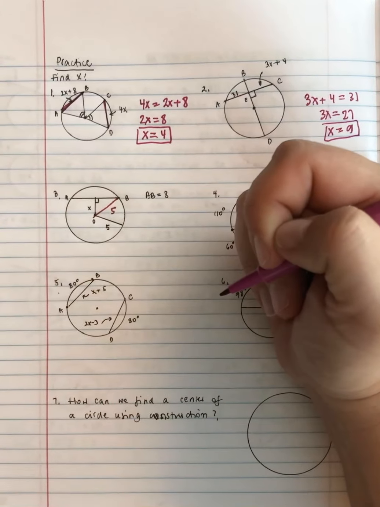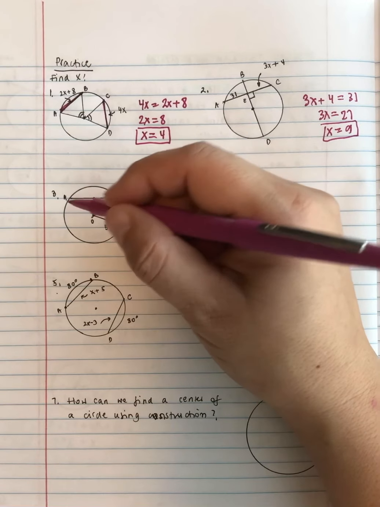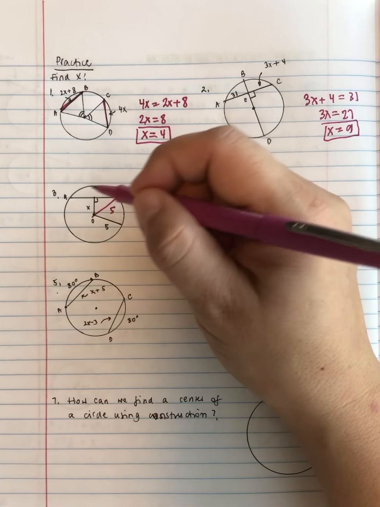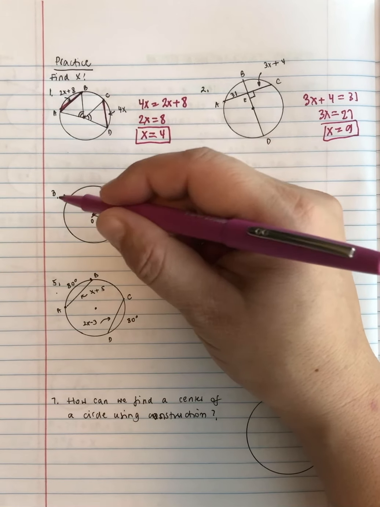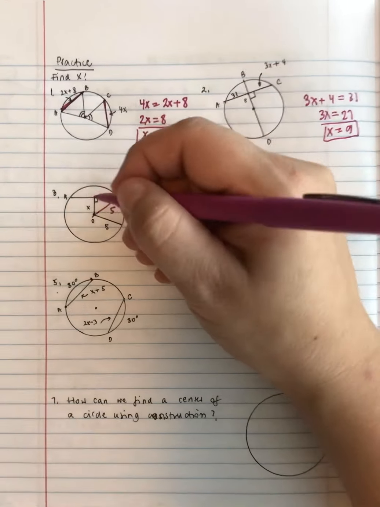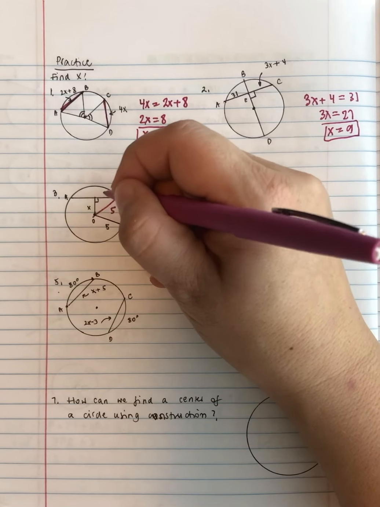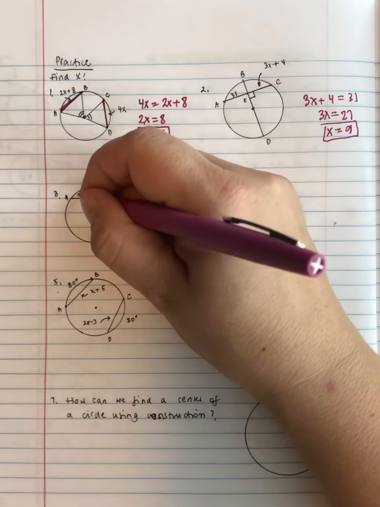And again, this line that is perpendicular to a chord has to split this chord in half, which means that if AB is 8, then this distance right here is 4.